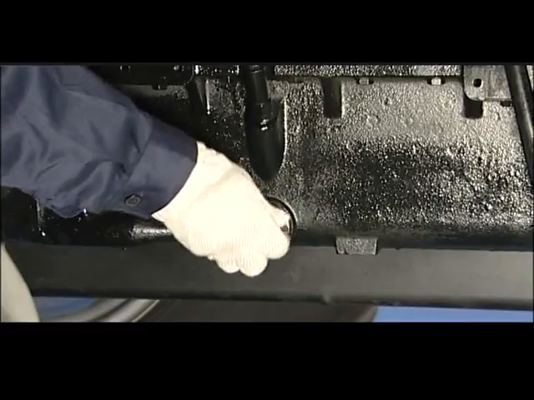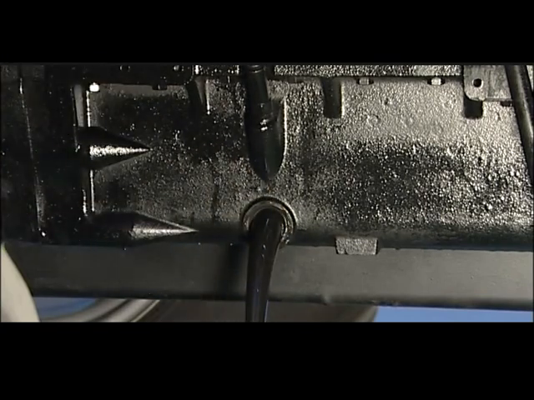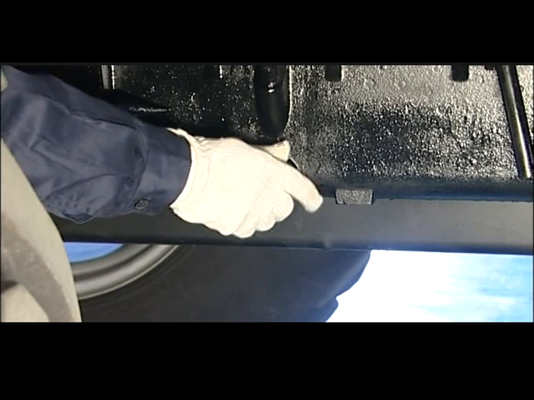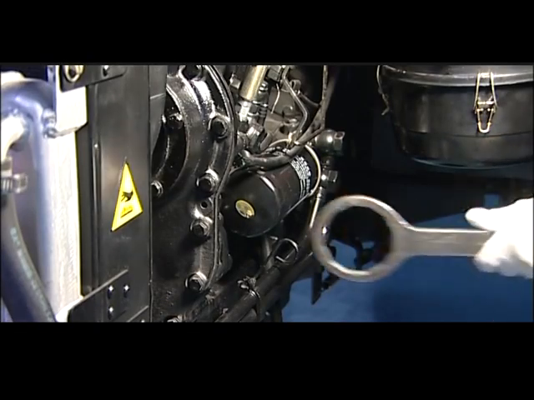Open the oil filling orifice cover. Unscrew the oil drain plug and drain the engine oil. Pay attention to environmental contamination by the used oil and collect it. Retighten the oil drain plug right after the oil is drained out.